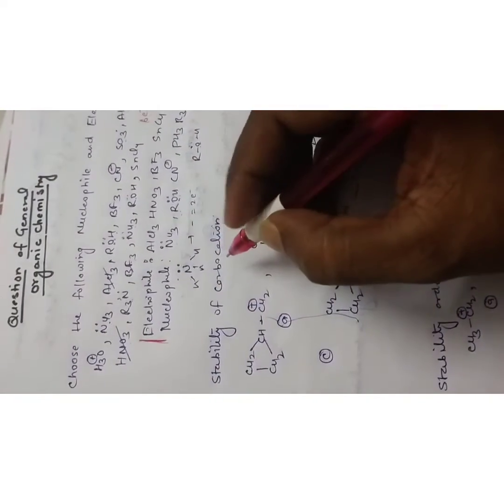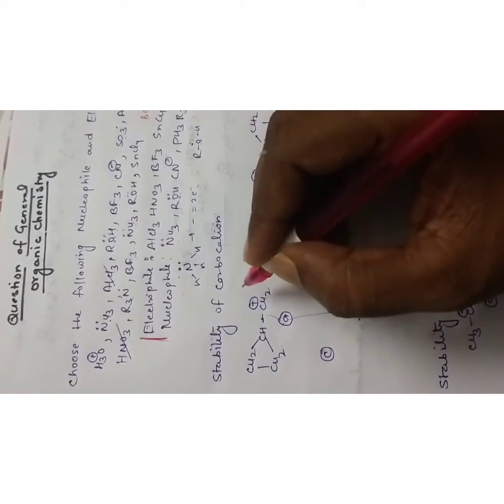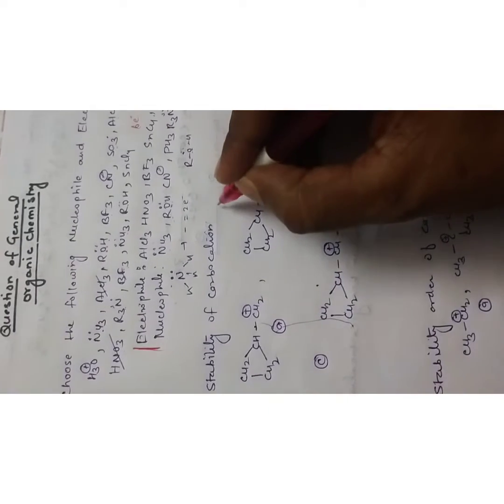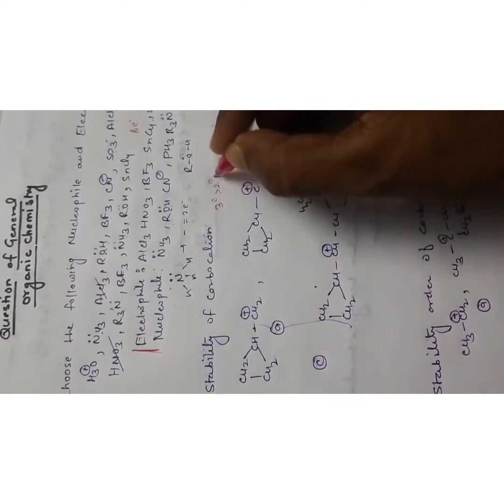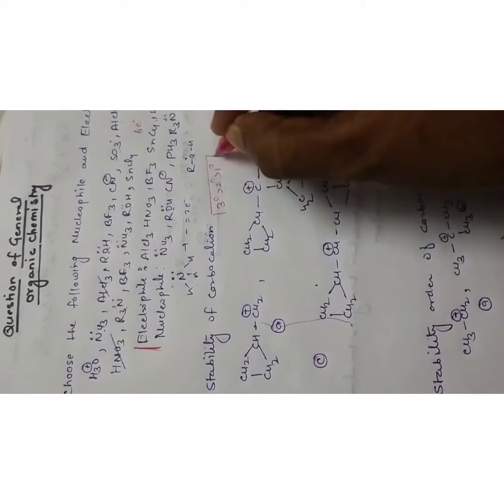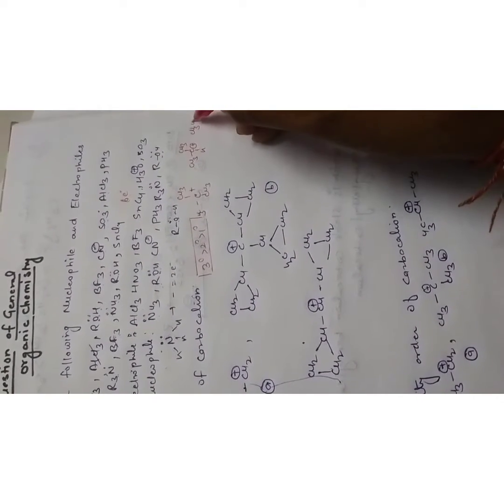The next one is the stability of carbocation. So if you see the stability of carbocation, the order of stability is 3, 2, 1, all of you know, I think. If you don't know about that, then you can see tertiary is more stable. This is the tertiary, this is the secondary, this is the secondary, this is the primary.